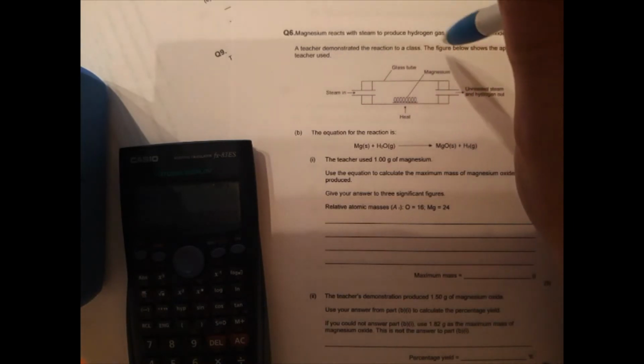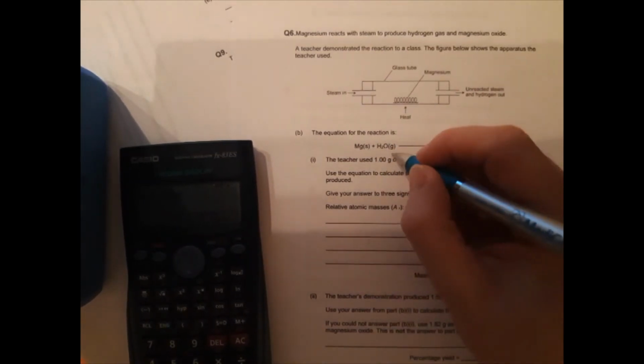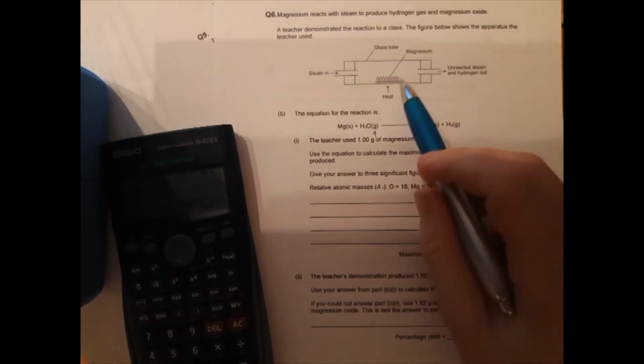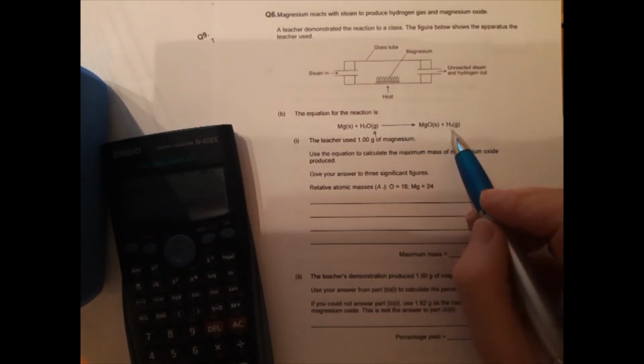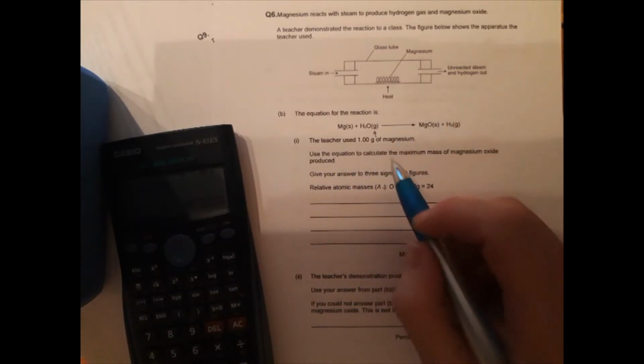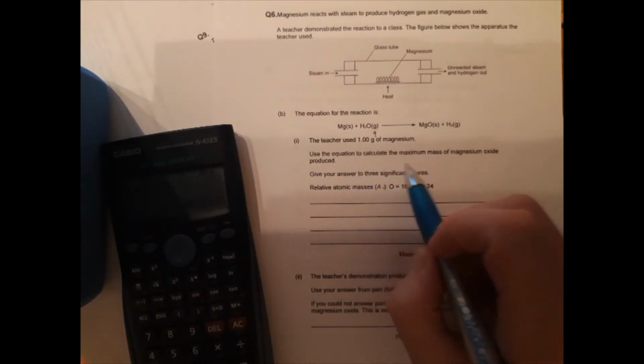A teacher demonstrated the reaction to the class. The figure below shows the apparatus. The equation for the reaction is magnesium plus steam. Notice gas there, that tells you that it's steam and not just liquid water. It makes magnesium oxide, so the magnesium goes white, and you make hydrogen gas. The teacher used 1 gram of magnesium. Use the equation to calculate the maximum mass of magnesium oxide produced.